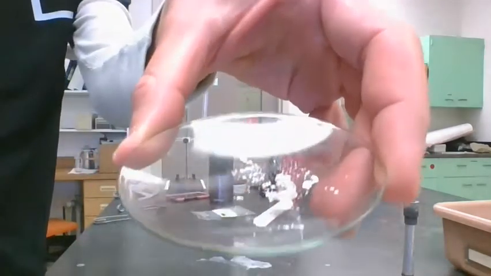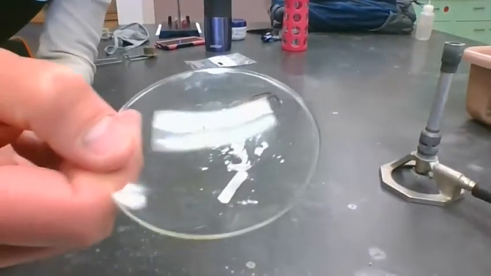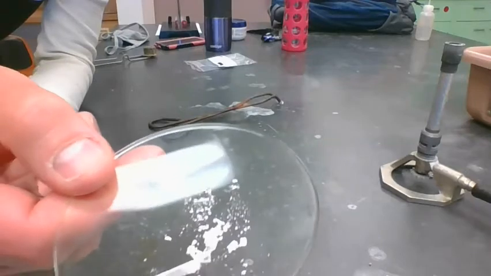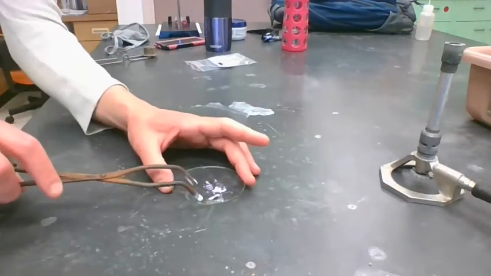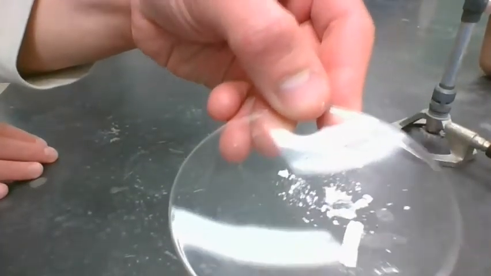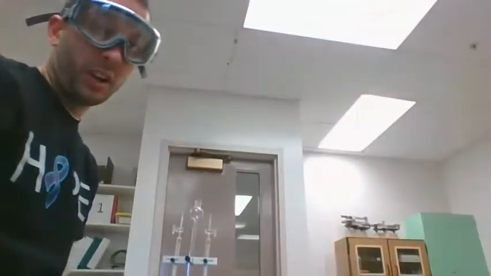And then on my watch glass here, we got a white solid. It looks like some of it didn't completely burn. I think the part that was blocked by the tongs maybe didn't totally react. So we got a little bit of silver left, a little bit of shiny magnesium left, but that's fine. We got a lot of white magnesium oxide powder here.